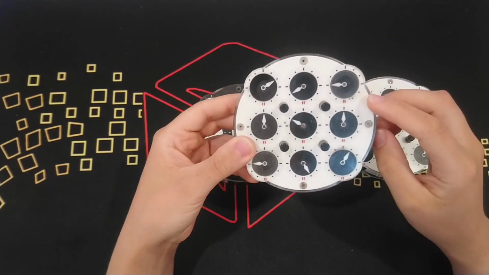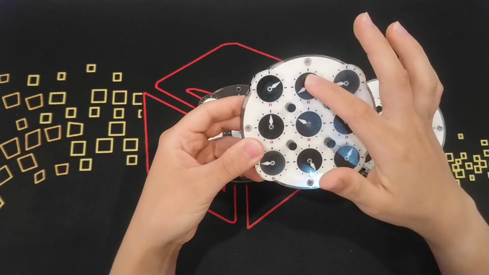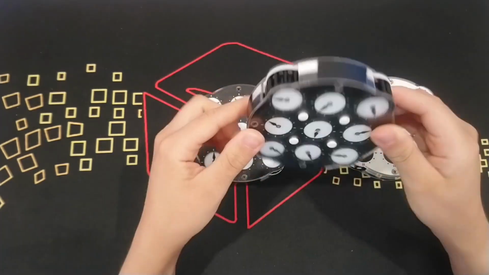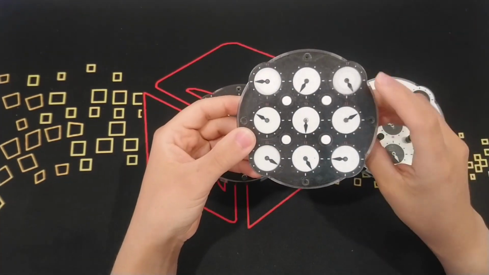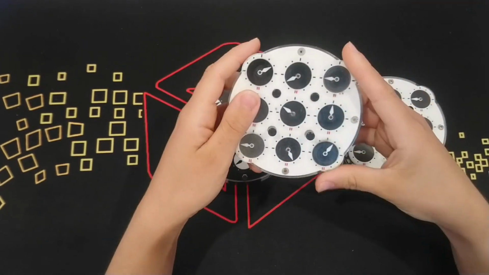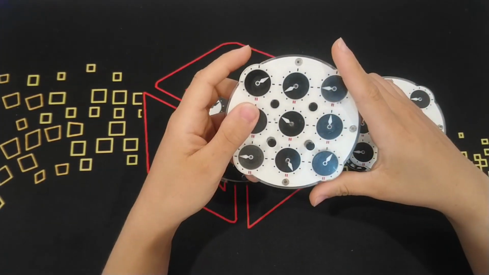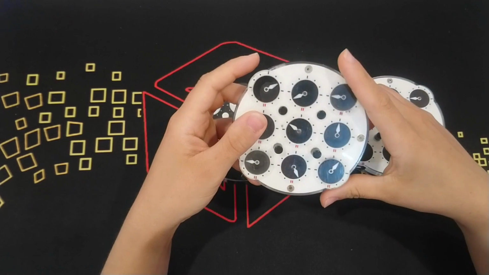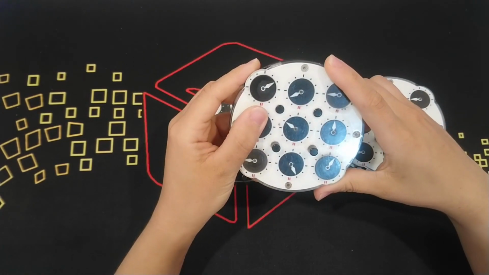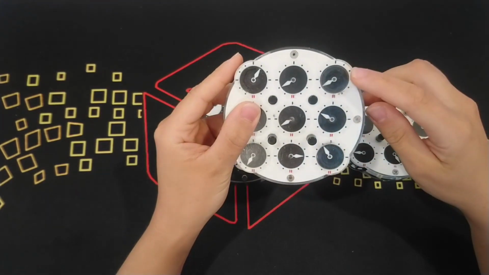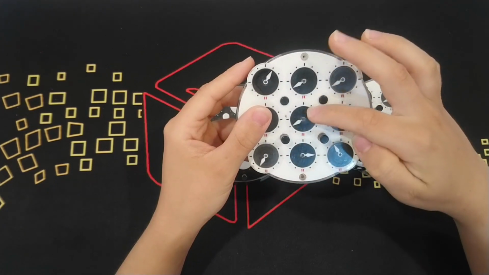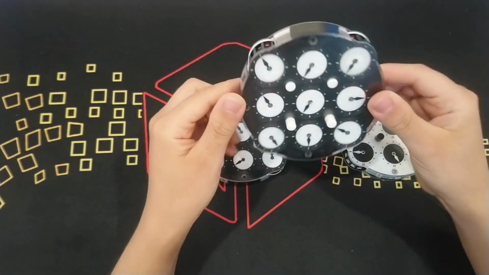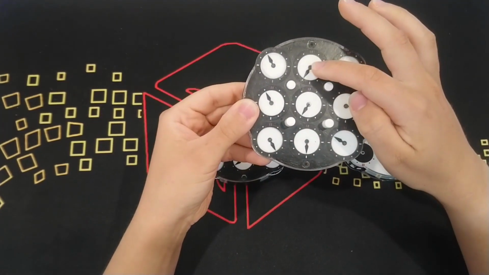So as you can see with this scramble, I have no edge clocks that are aligned with the center on this side, and it's also the case on this side. But after performing the very first step of the method, which of course I'm going to explain in detail in the next part of the video, like this. Now, as you can see, I have part of my cross that is done on the front and also at the back.